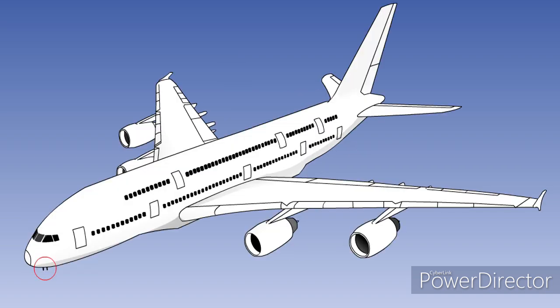The final accretion type of ice detector that we want to look at is the beta particle detector. This is the most modern type of detector. It has no moving parts. The detector consists of 2 probes, mounted perpendicularly from the forward fuselage.